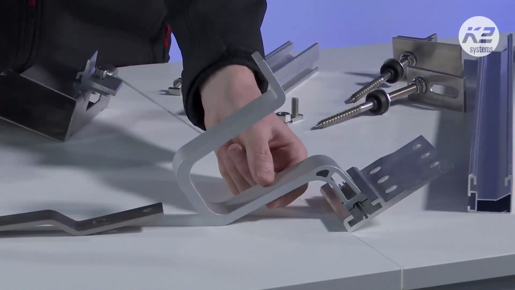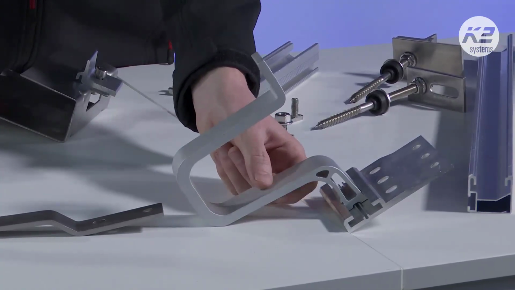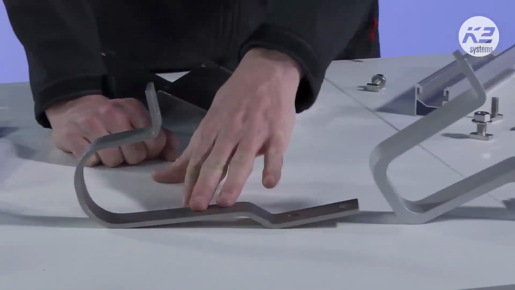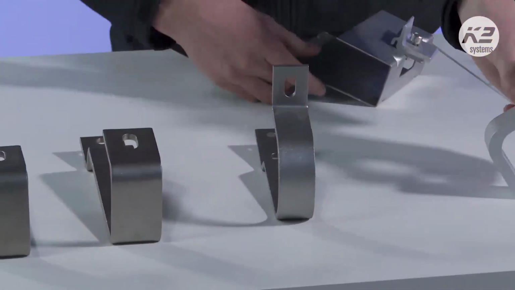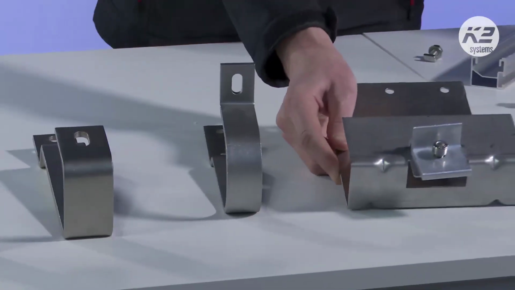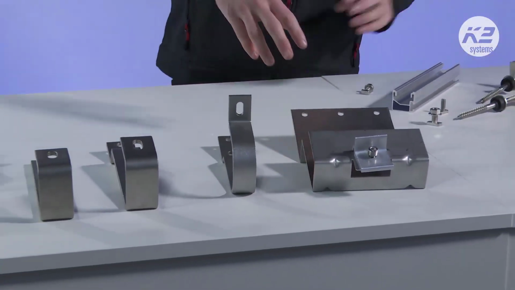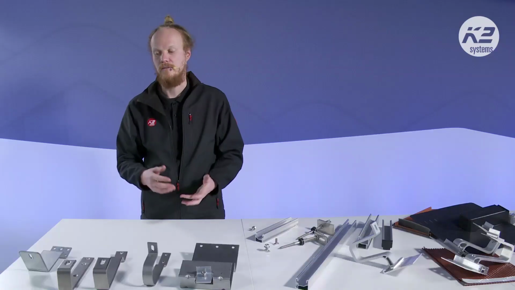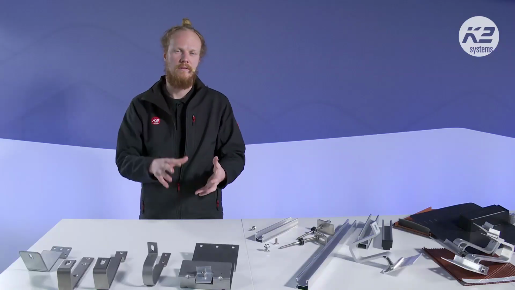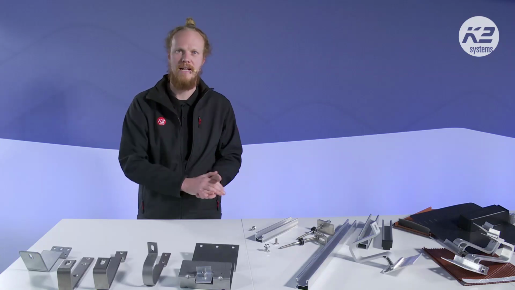Or you might not even have enough space, even if you do replace the tiles, to use the aluminium. So the steel ones are something that you will notice with all of our flat tile hooks, and this is just something that's required based on the situation that is present, and that situation is the flat tile hooks.